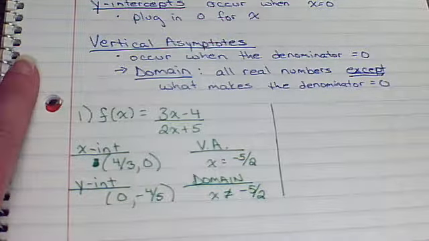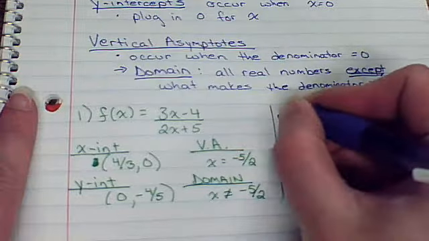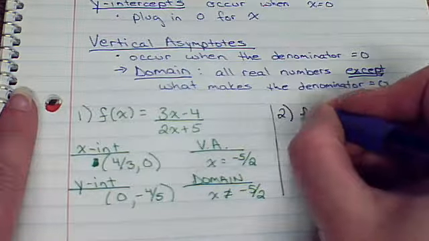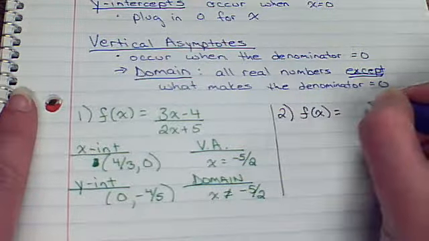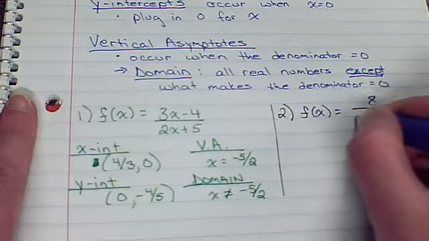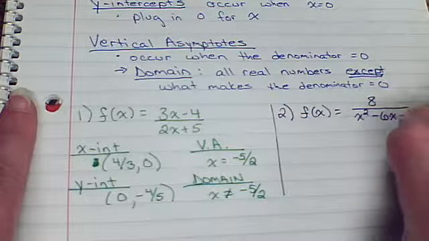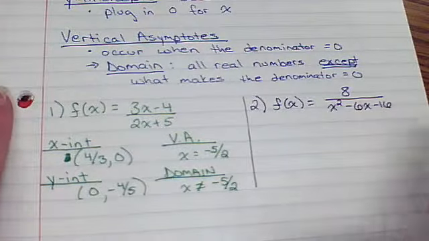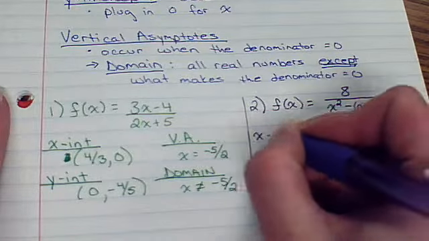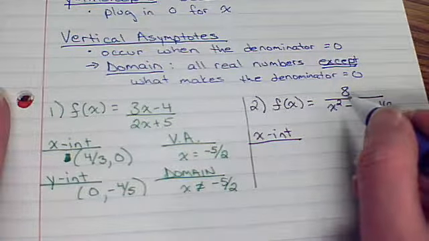Next example. Example 2. F of x equals 8 over x squared minus 6x minus 16. All right, so the first thing we're going to look for are x-intercepts. Our x-intercepts are whatever makes the numerator 0.